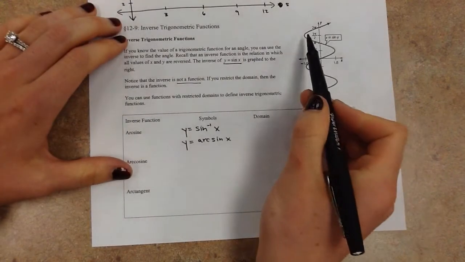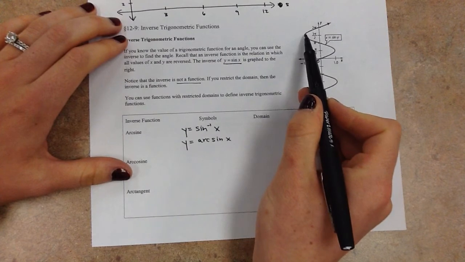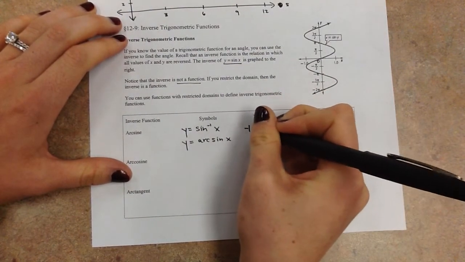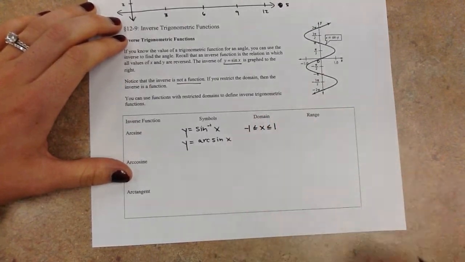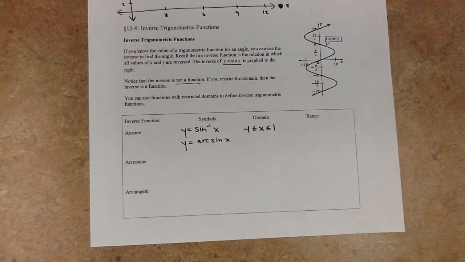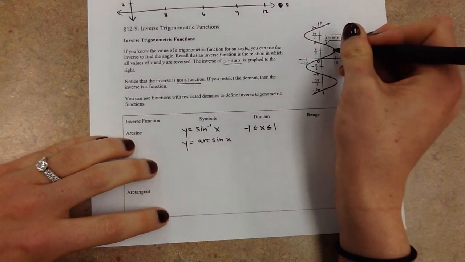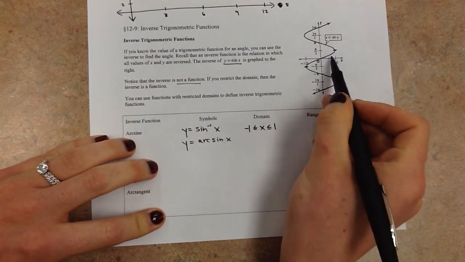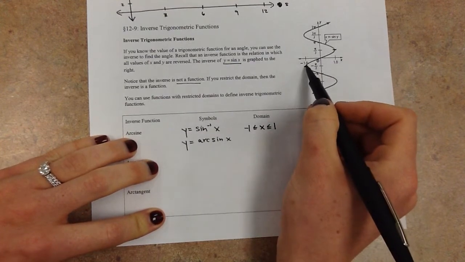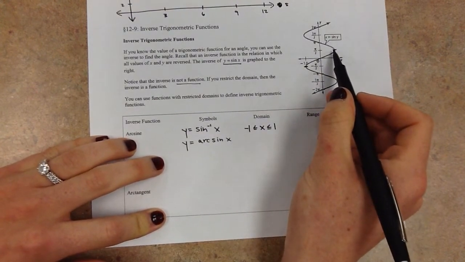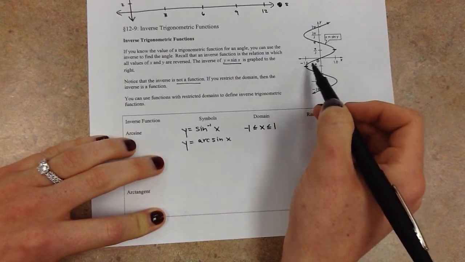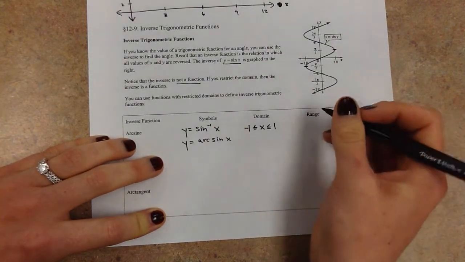The domain, if you look from left to right, the farthest value left is a -1, the farthest value right is a +1. So the x values go between -1 and +1. And then for our range, we're going to restrict it down. Okay, so as long as we go from just here to here, the graph doesn't cross back over itself, so going just from here to here, it would pass the vertical line test. And this is the restriction that I was talking about on the unit circle. I want to go from -90 up to +90, and that's it.